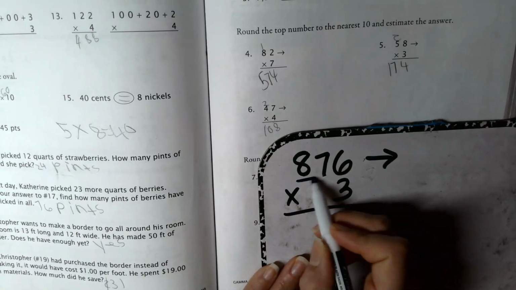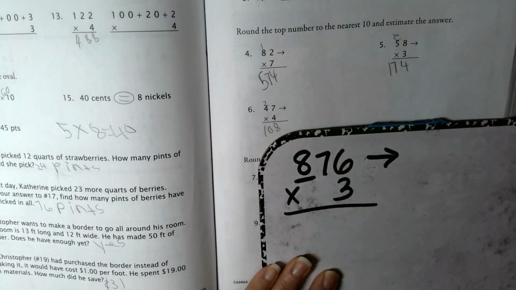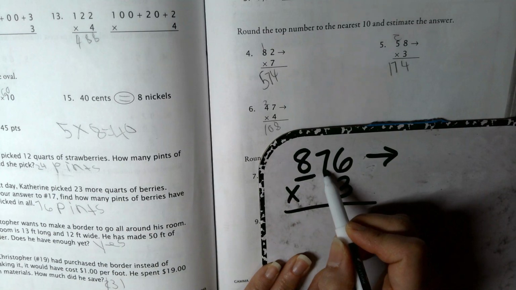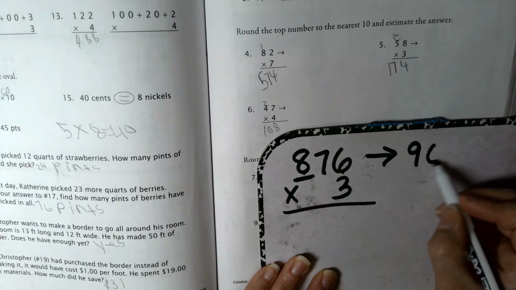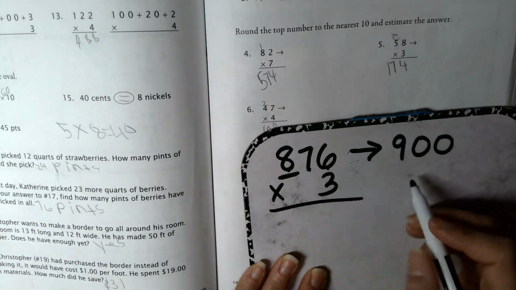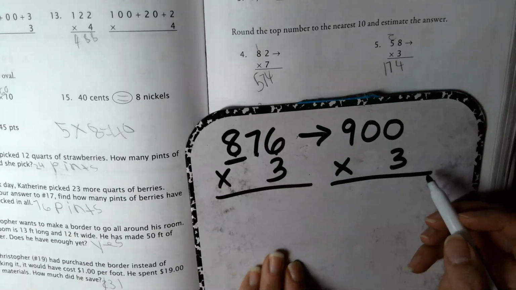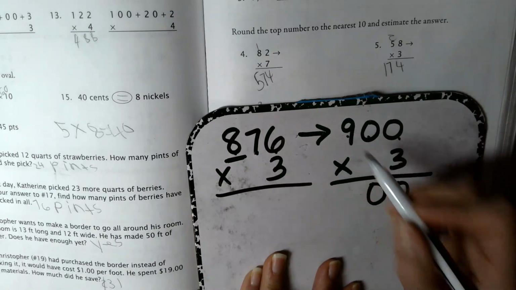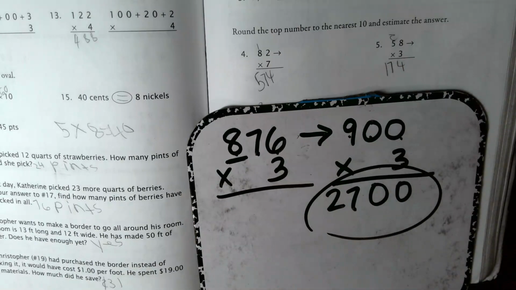And we look at this number, that's the 100, and we look at the one next to it, and we ask ourselves, is this number 5 or more? And it is. So then this is going to go up 1 to 9. And the numbers behind it become zeros. Okay? And we move over our multiplication sign and our 3, and we go ahead and solve. 3 times 0 is 0. 3 times 0 is 0. And 3 times 9 is 27. So our answer is 2,700. Okay?